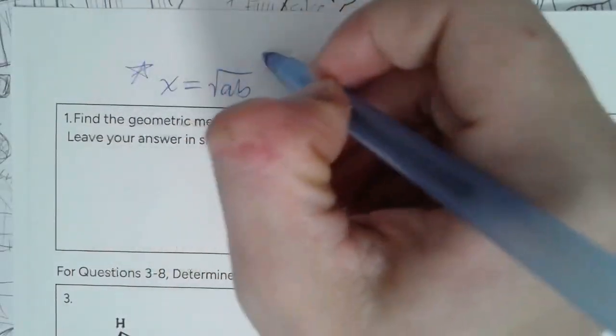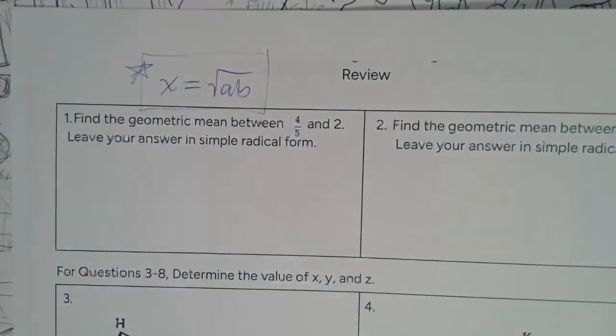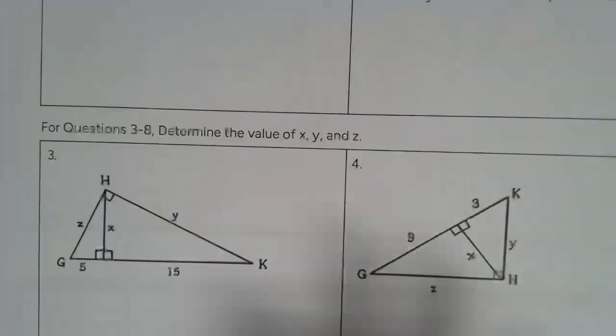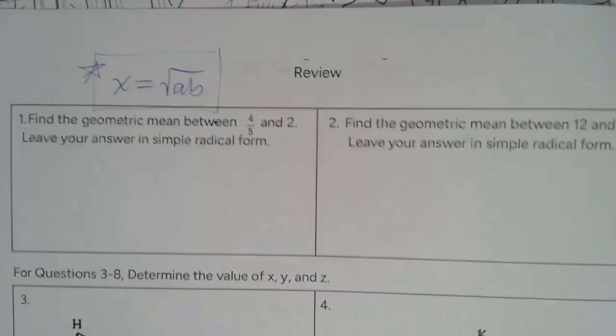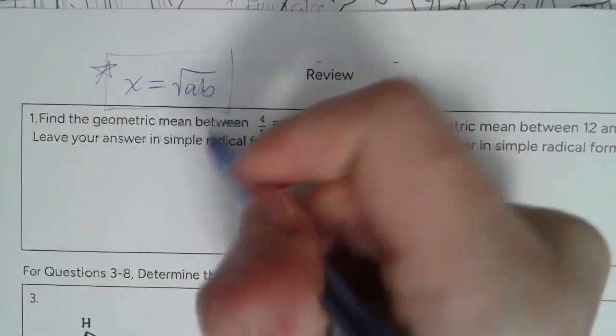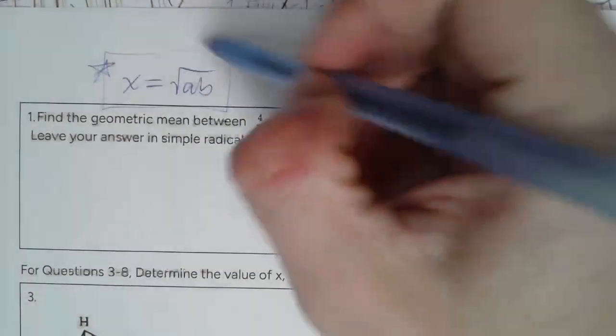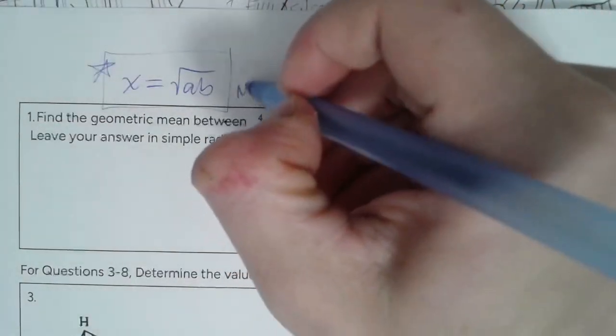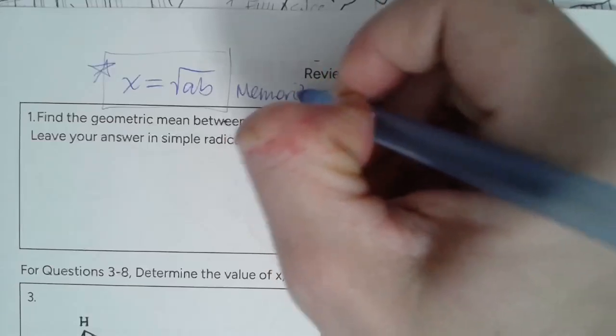You've already seen where we get this derivation. It's by using similar triangles, which I'll show as I work these problems down here. For these first ones up here, you just need to know how the geometric mean is calculated. Again, not given on the star chart. This is something you actually have to memorize, something you'll actually need to know.